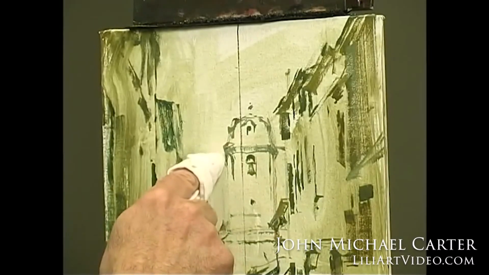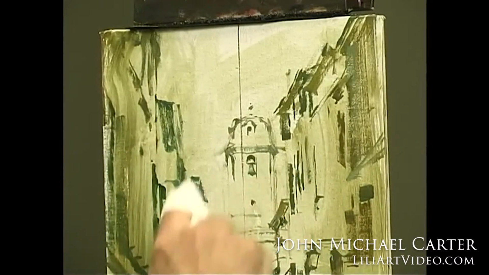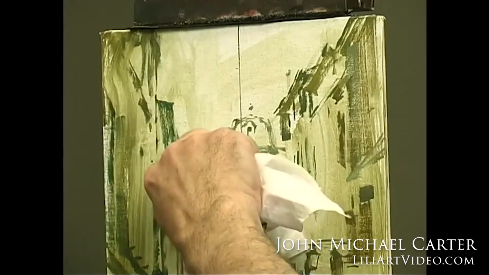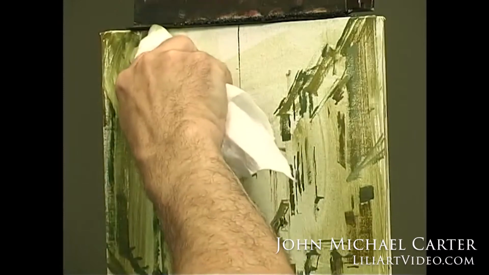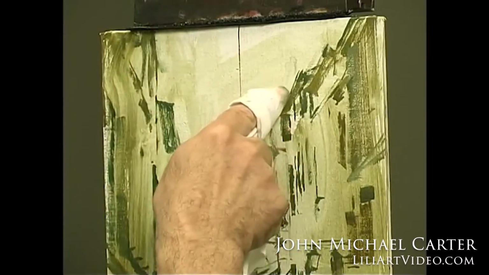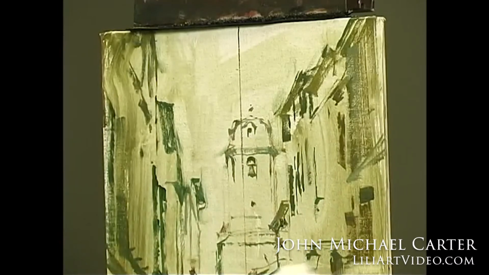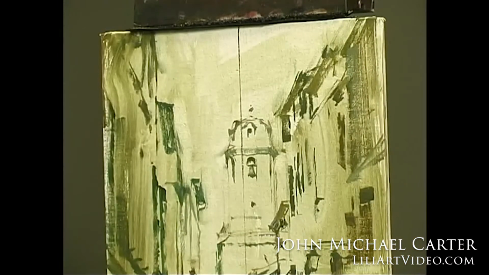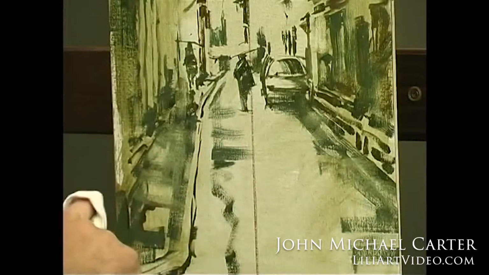Do a quick bit of cleanup, and we'll be pretty well established with our block in and ready to proceed with some finish painting, and hopefully have the confidence that we'll be able to place our brush strokes pretty accurately. I'm just simplifying a little of this with the end of a paper towel.